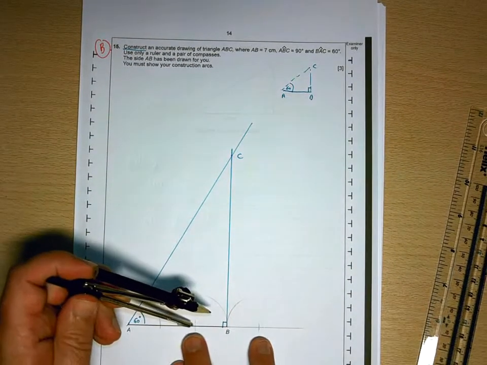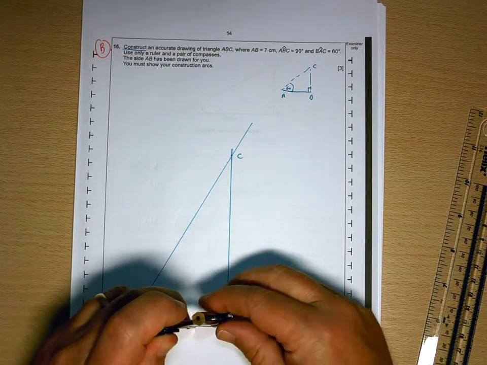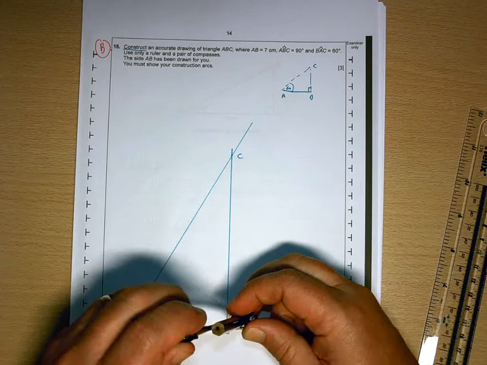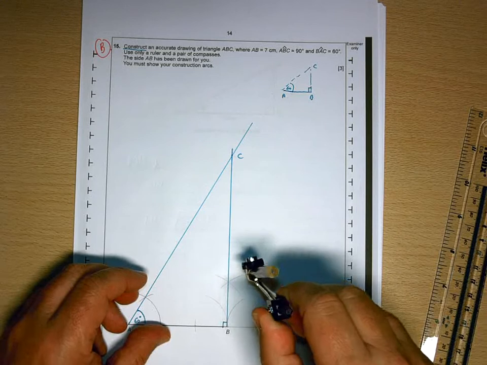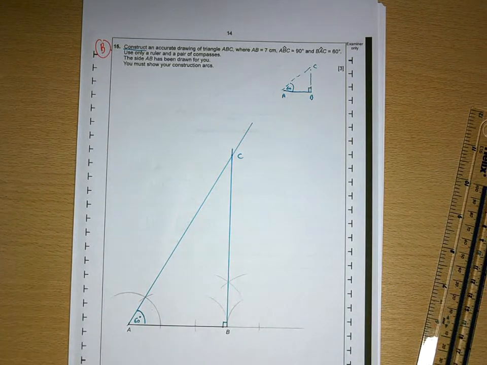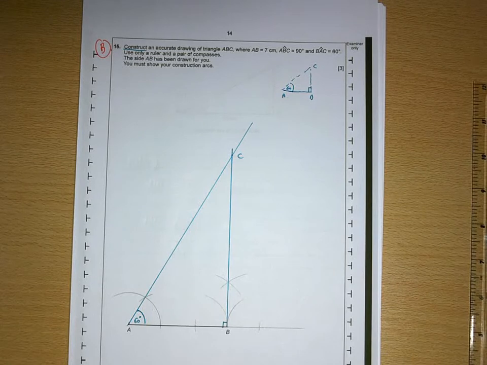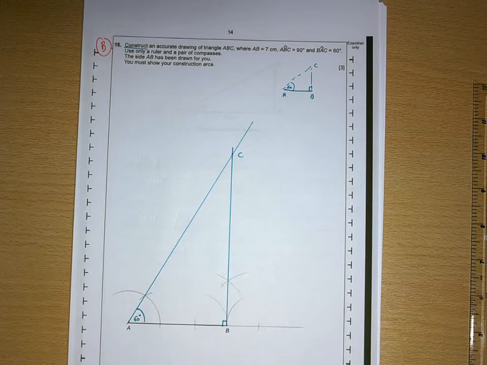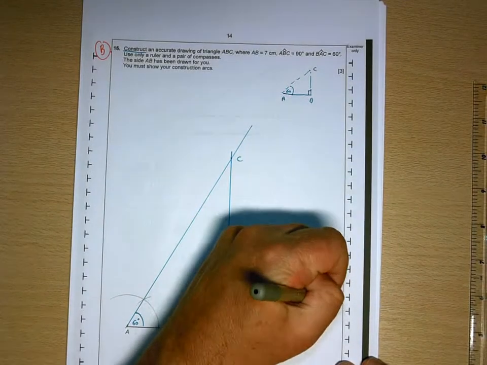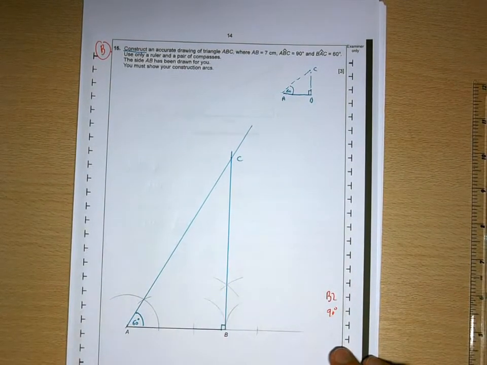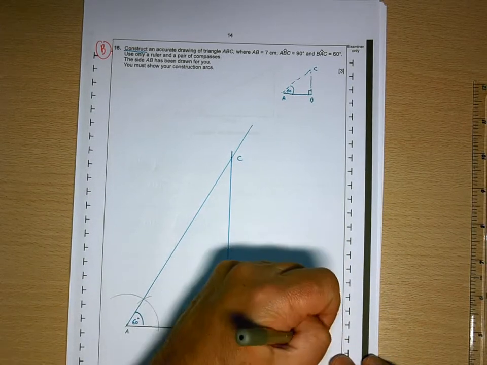So if I just go back to that, once I'd marked those off, it would have been probably better if I'd have opened that up a little bit further so that those cross more accurately. So the 90 degree, you're bisecting a straight line. 60 degree, you've got that double arc to do. So for that, there are 2 marks for constructing the 90. And there's 1 mark for constructing the 60.